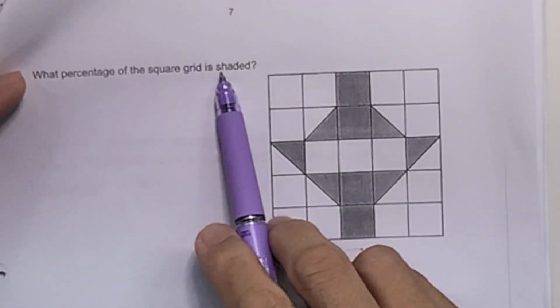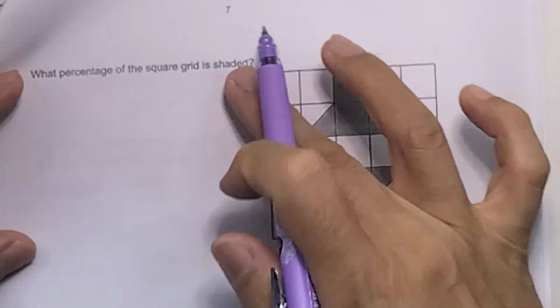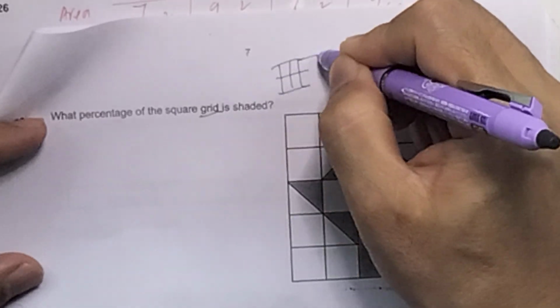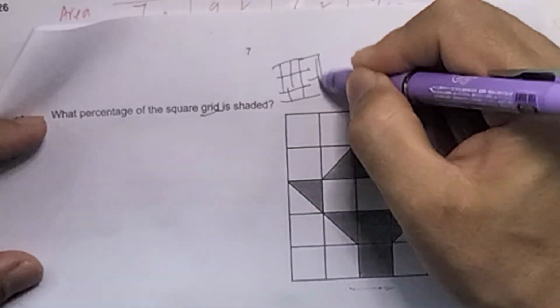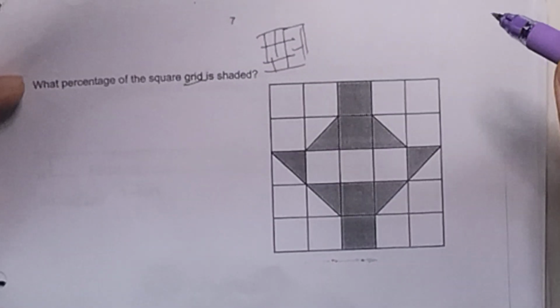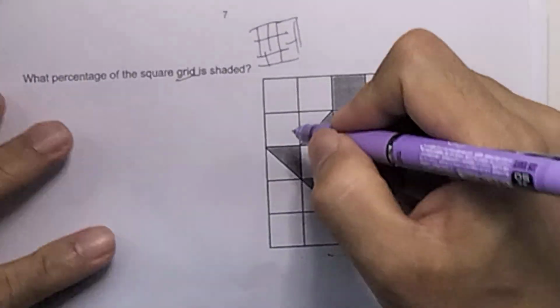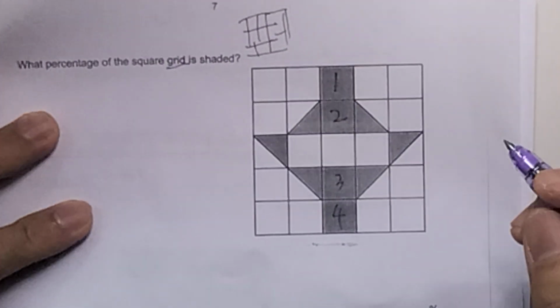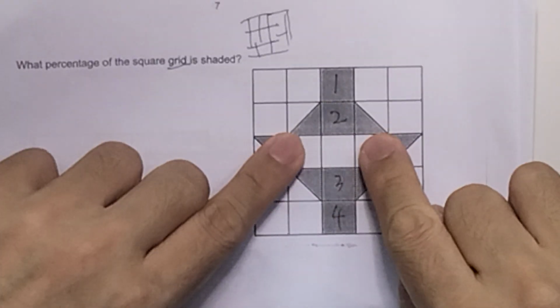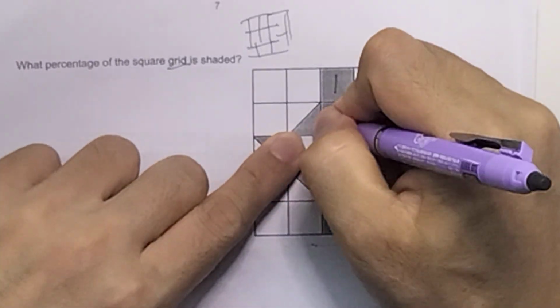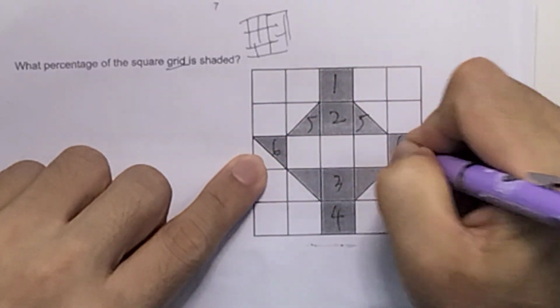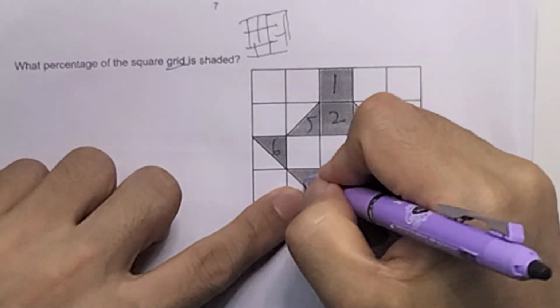What percentage of the square grid is shaded? So this is a square grid. What does grid mean? These are called grids, like square things are called grid paper. Now it's shaded. Again, I learned from my student. I'll just count. 1, 2, 3, 4. Okay, I'm stuck. Triangle. How? These two triangles together will make one square. So 5. These two will make one square. The 6th one. These two together make one square.